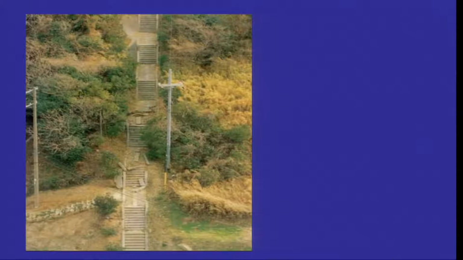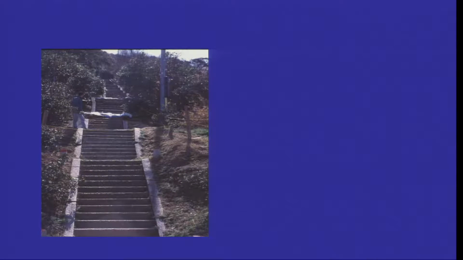Now there are other signatures of the earthquake, which are again preserved, and they have not been disturbed at all. This is a recent photograph where you can see the stairs have been displaced over here. The stairs boundary should have gone straight, but it is displaced along this line.